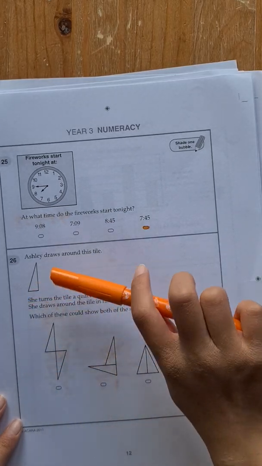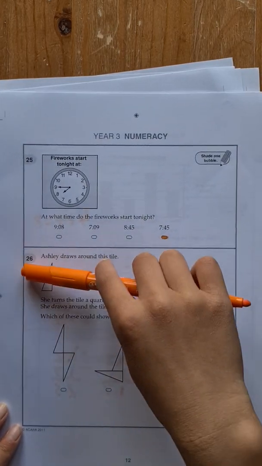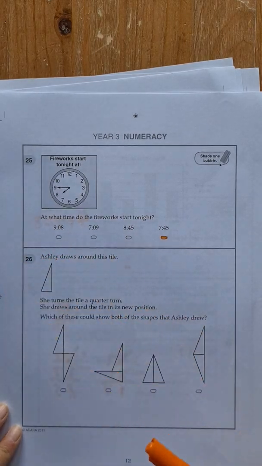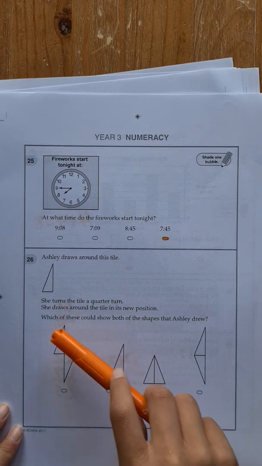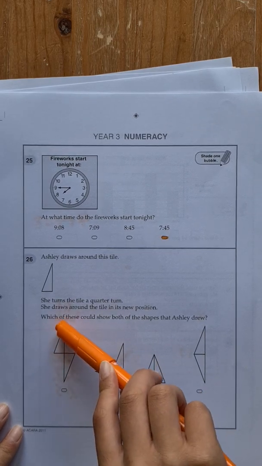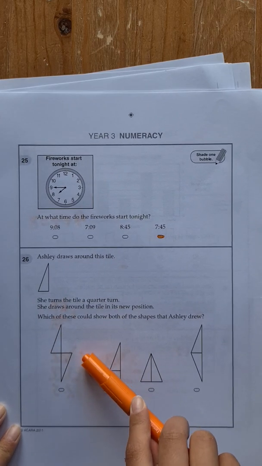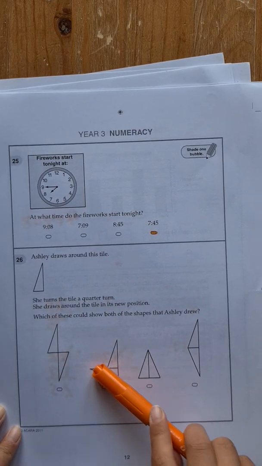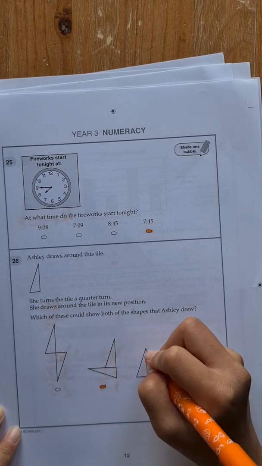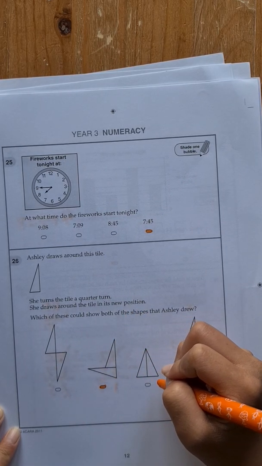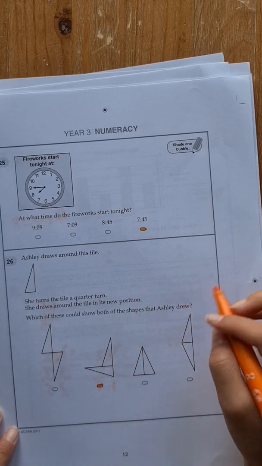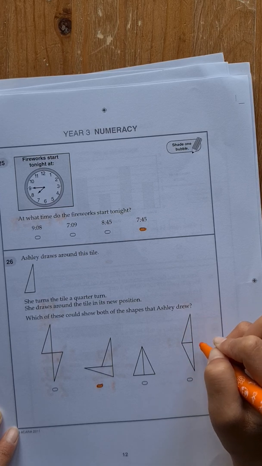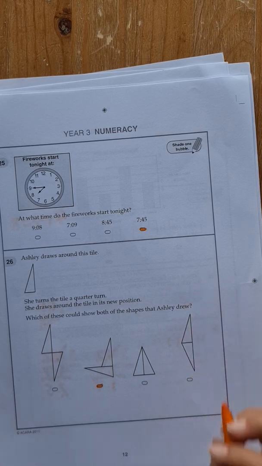So she turns the tile a quarter turn. She can turn it that way or that way. If she turns it that way, then it would be most likely this one. Because this one, she's turning it half turn. This one would most likely be the answer. And this is the same, because that's a flip. And this is not it. So that would be that one.